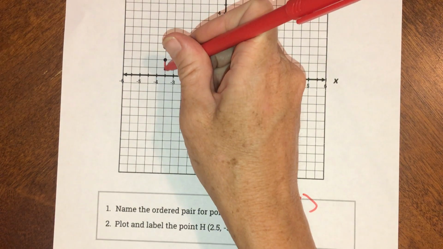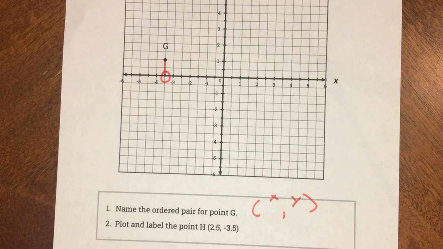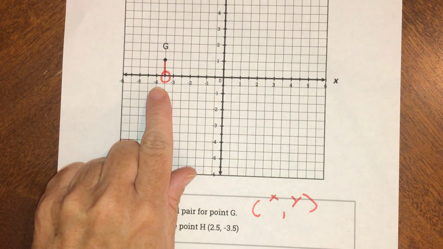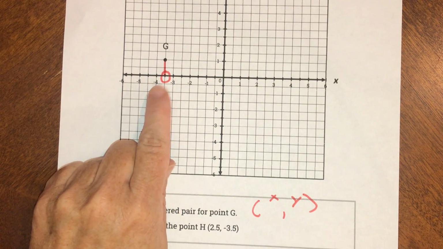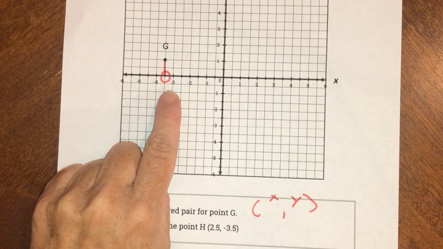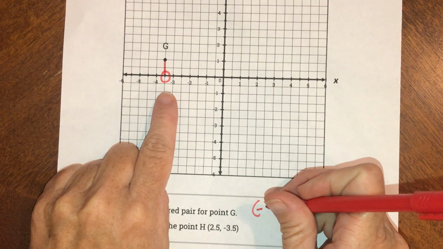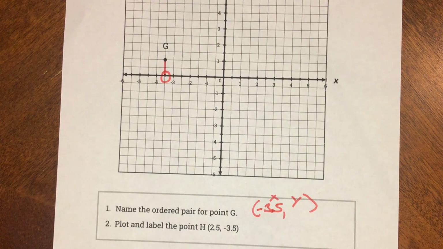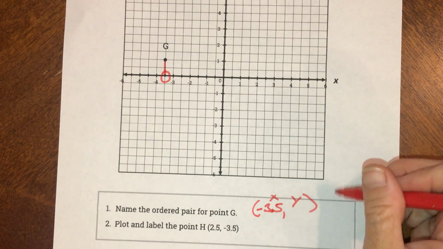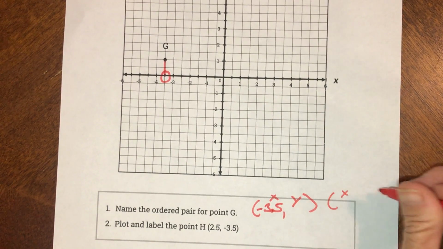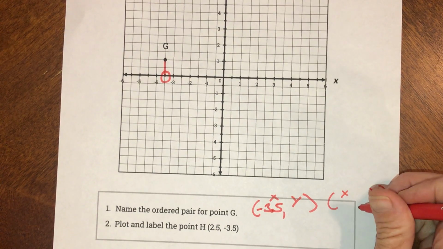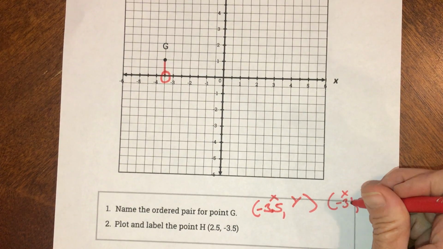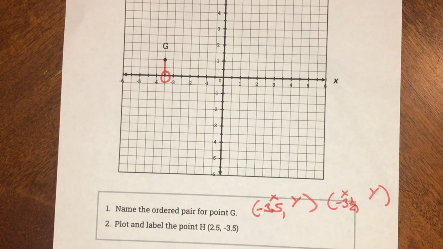If I go from G down to my X, I see it's between -3 and -4, which could be -3.5 then. They didn't tell me if they want it in decimal form or in fraction.